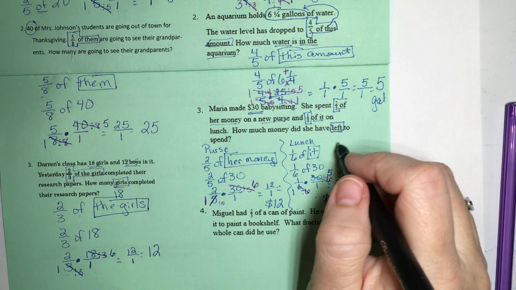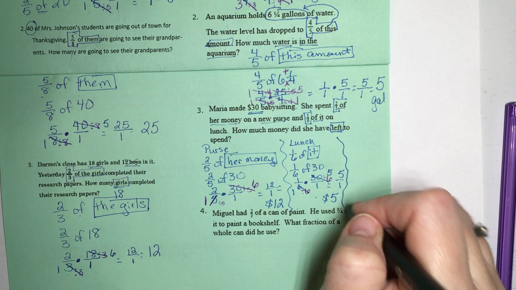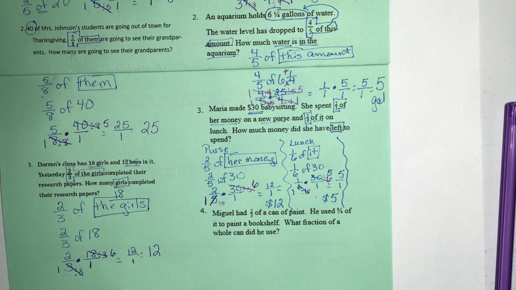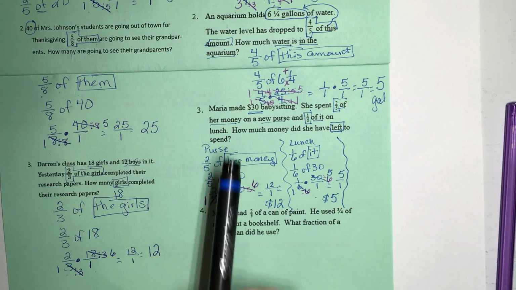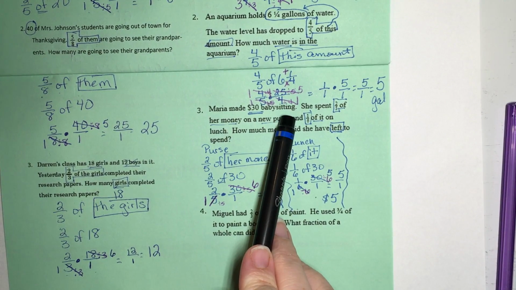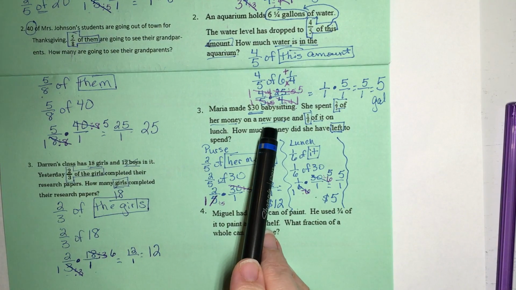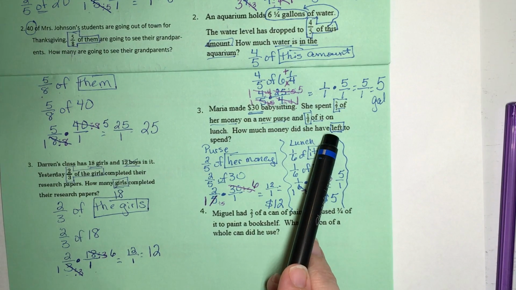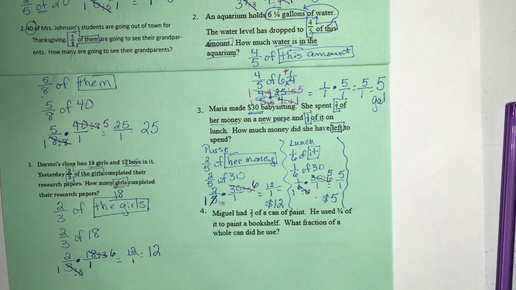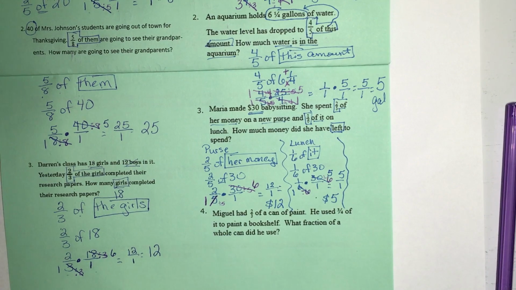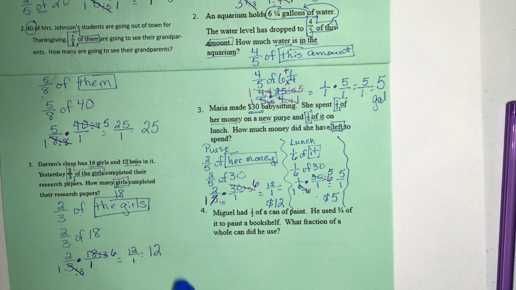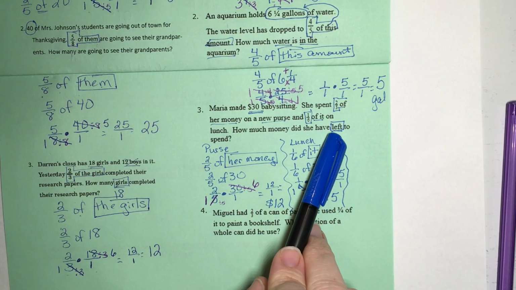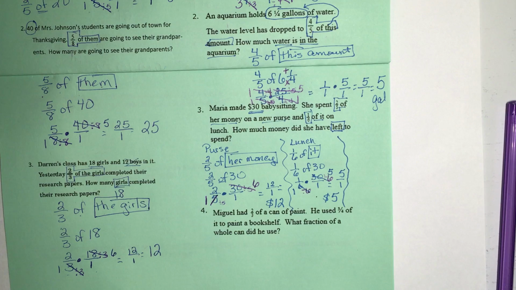Quickly running out of room here, so I'm going to have to write small. All right, so I just did a lot of math. So I'm going to go back and reread my question to make sure I'm answering it. Maria made $30 babysitting. She spent 2/5 of her money on a new purse and 1/6 of it on lunch. How much did she have left to spend? So let's think about what we figured out so far. She spent $12 on the purse. She spent $5 on lunch. But we need to figure out how much money she had left.